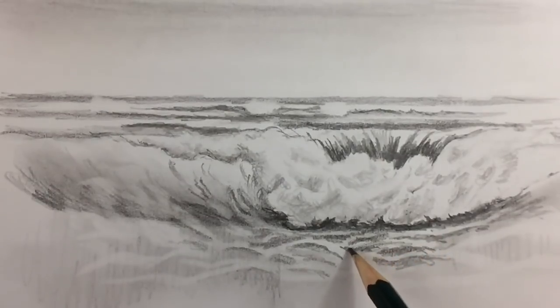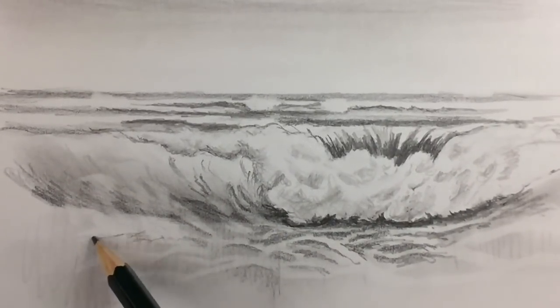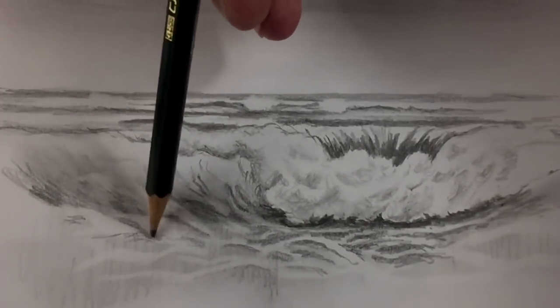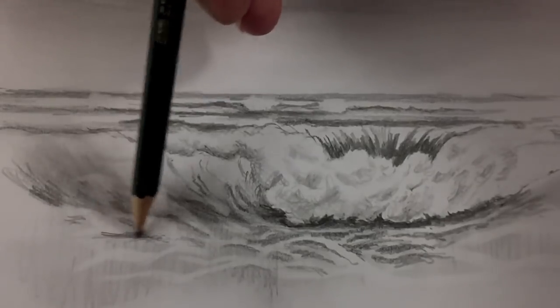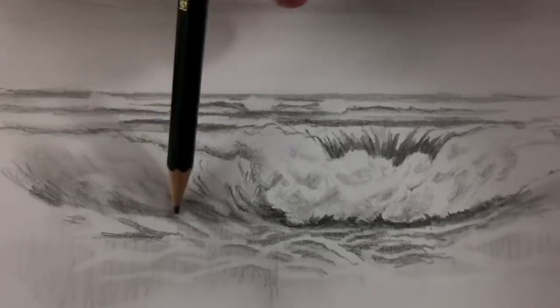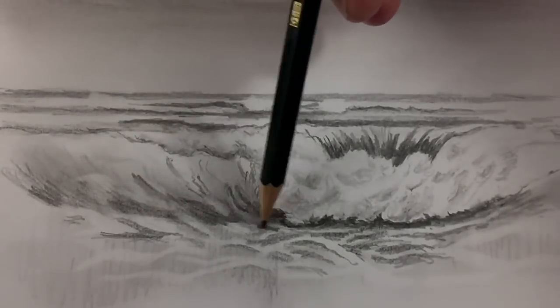This technique is used even to draw hair or many things. Okay, a little more here, and we are finishing our drawing, the last details.